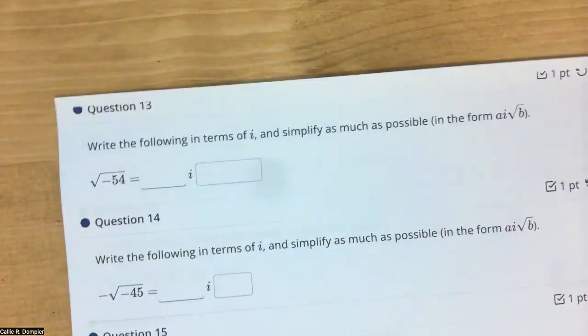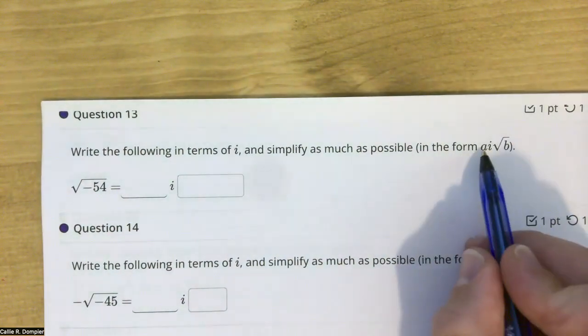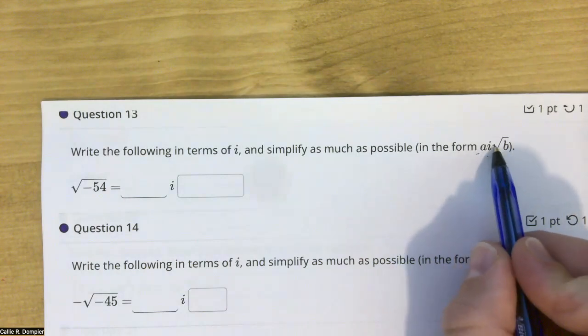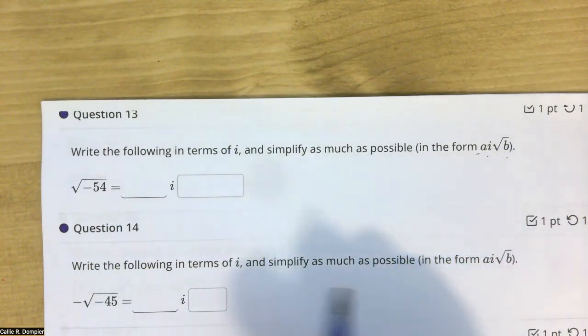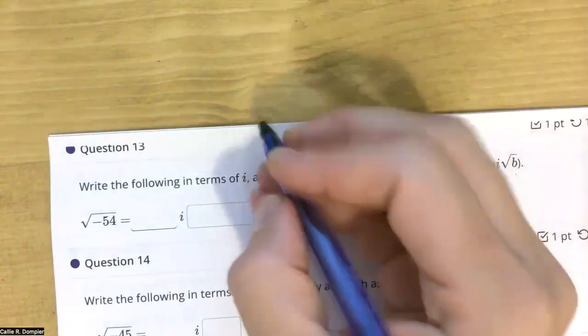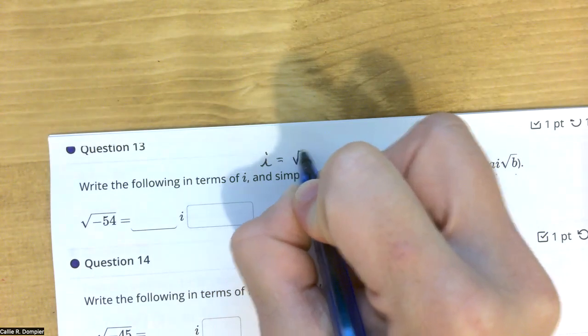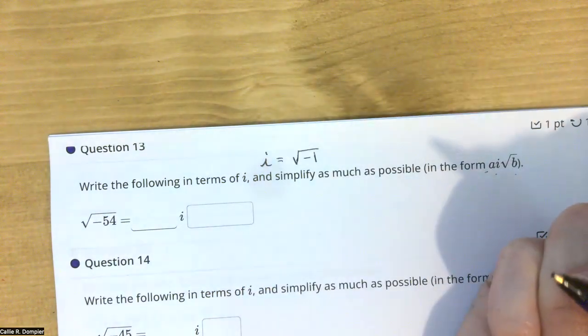Number 13 asks us to write the following in terms of i and simplify as much as possible. So you should have a number out here, an i out here, and then if there's anything under the radical, okay? Remember that i is square root of -1, right?